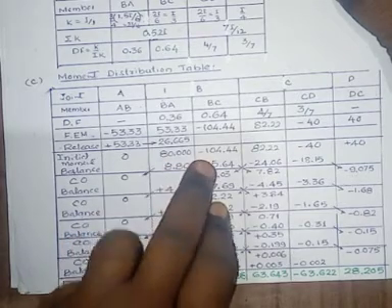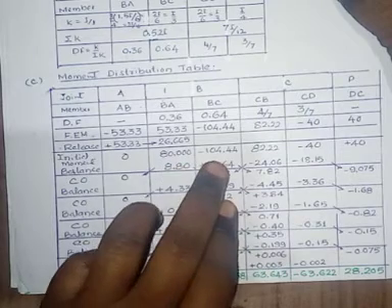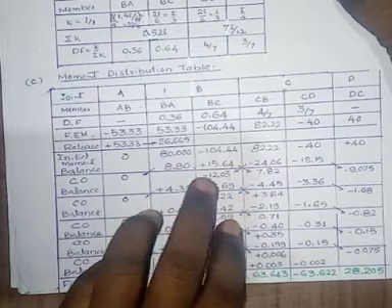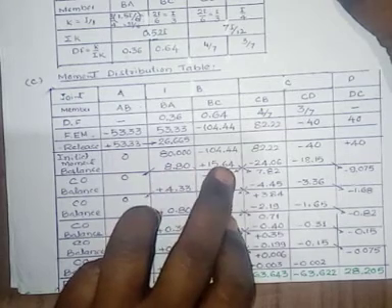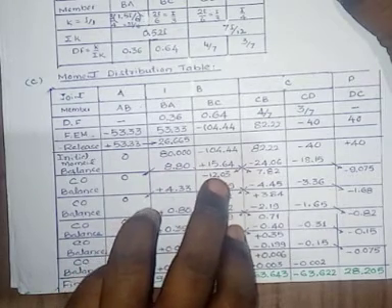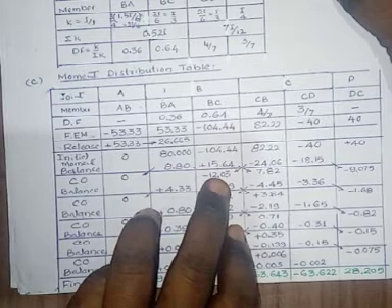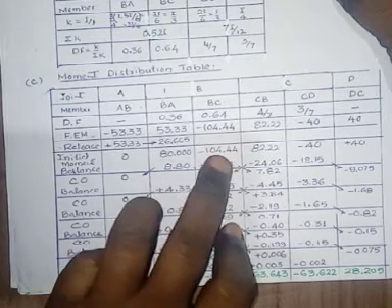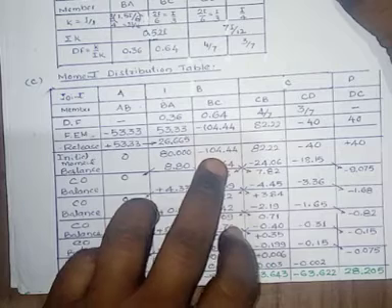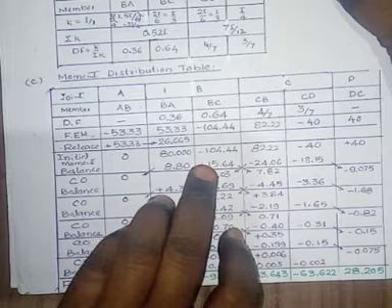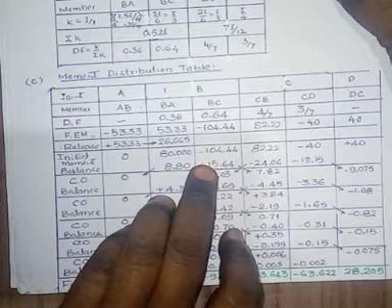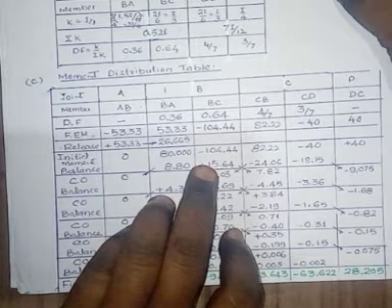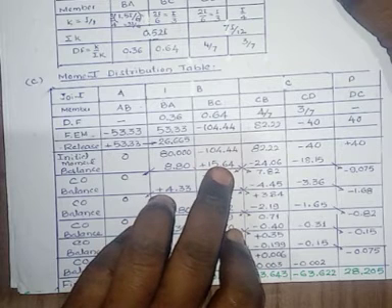Here by observing these two values, one is plus 80, one is minus 104.44. Here the difference is 80 minus 104.44, that one is minus 24.44. That is unbalanced moment. This unbalanced moment we have to balance it by adding plus 24.44 to make it 0.